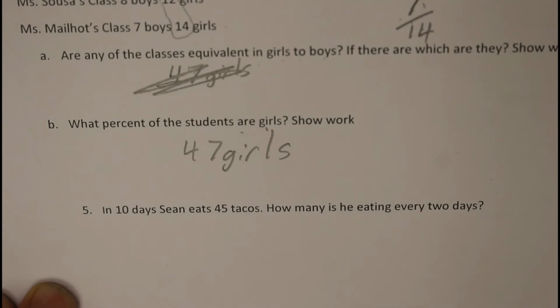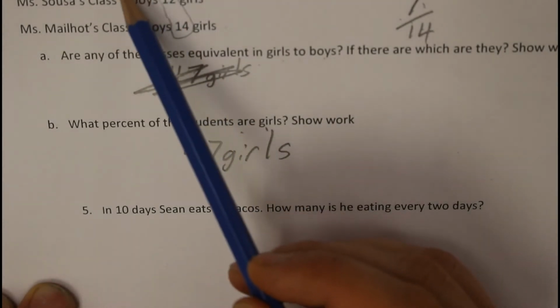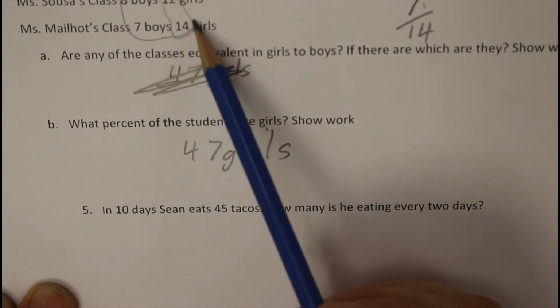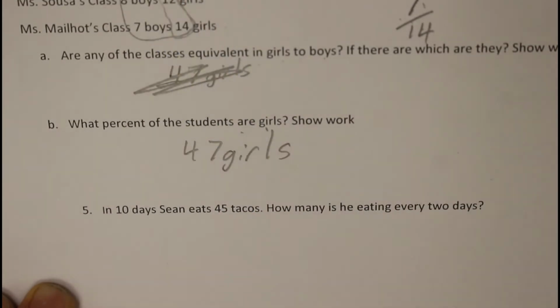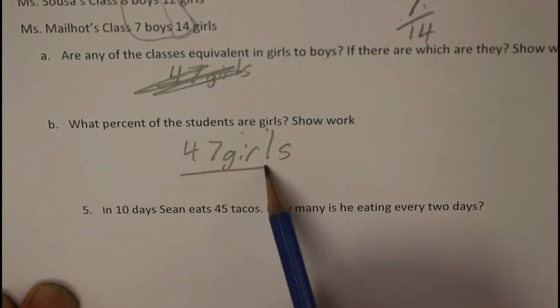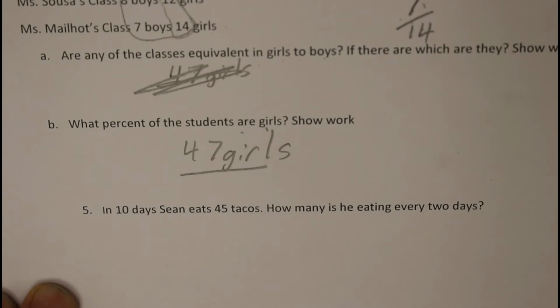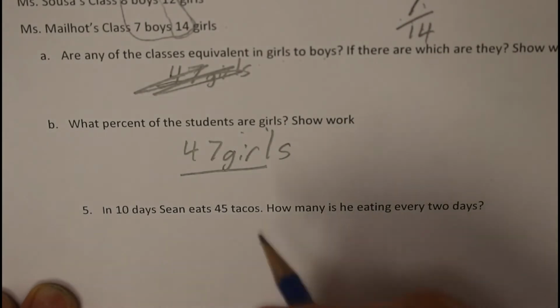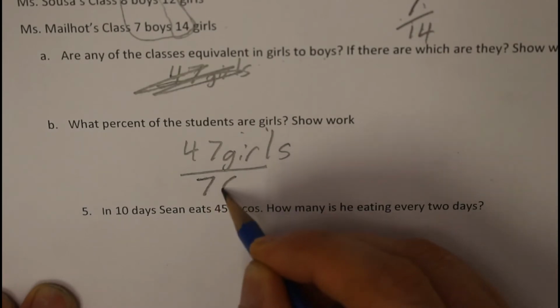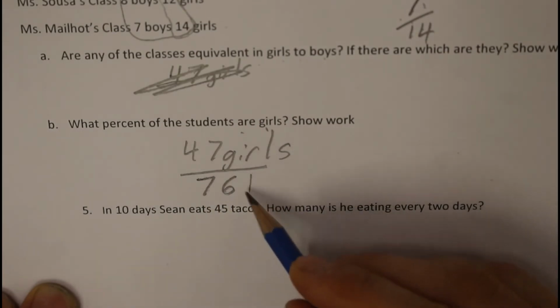So the next thing we have to do is find out the total, so how many girls and boys there are. It's always out of the total. It's not going to be compared against how many boys there are. That wouldn't really be what we want. If we add them all up, we get 76 total.